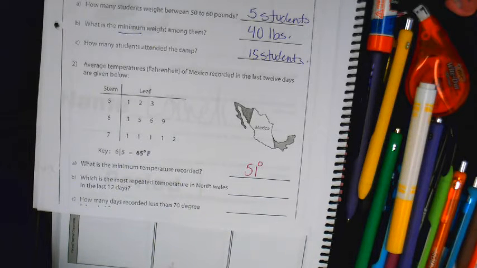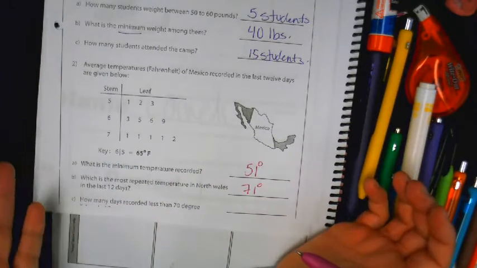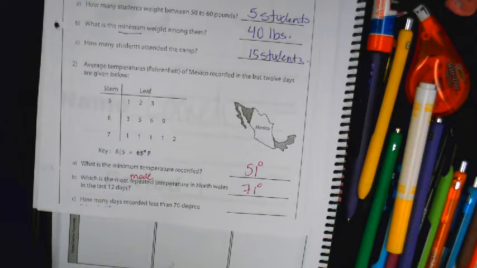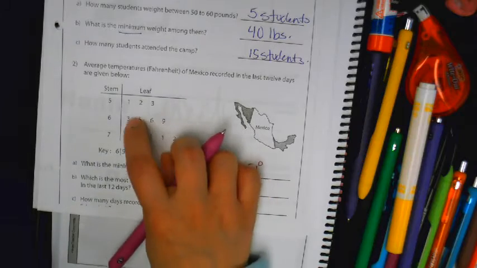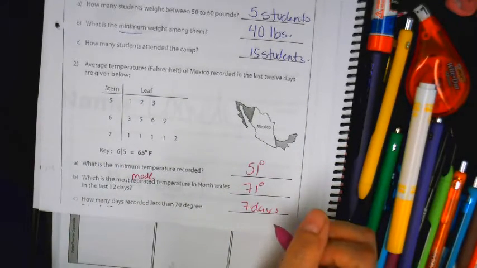So what is the most repeated temperature? 71. So that's another way of asking you for the mode. Repeated, that would be the mode. How many days recorded less than 70 degrees? 7. 7 days.